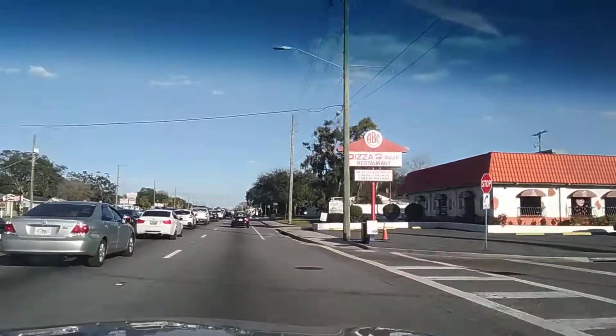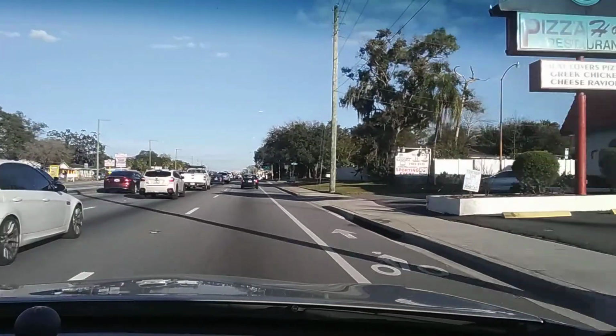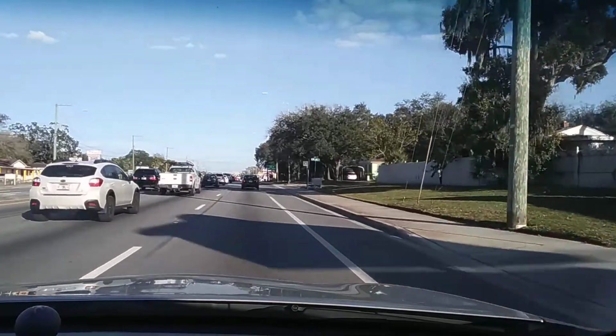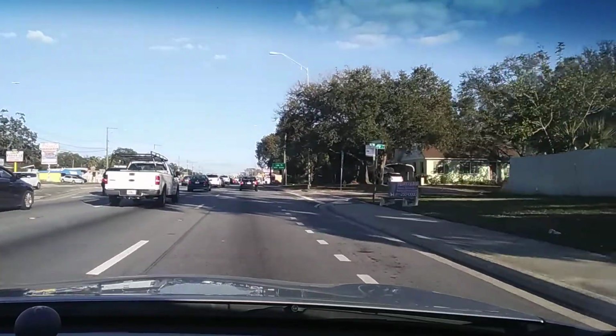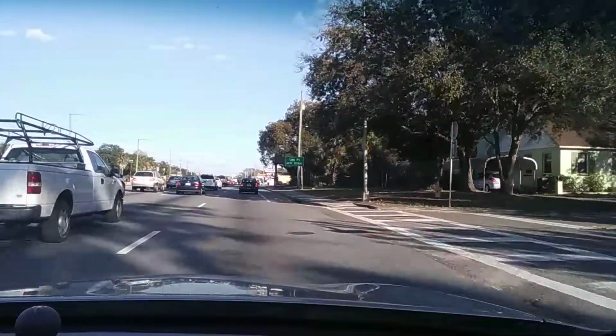Maybe I should have used my traffic app, because this isn't looking the most promising. Now, if I stay in the lane where I am, I have to turn right on Highland, but that might be better than being stuck over there, so we'll see.